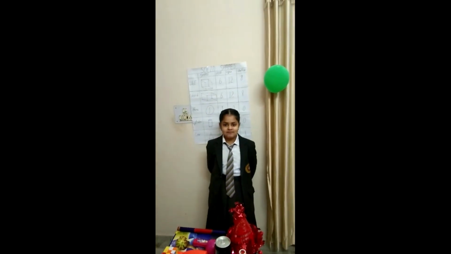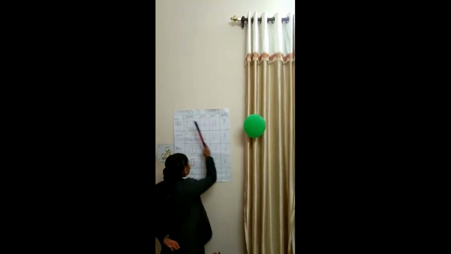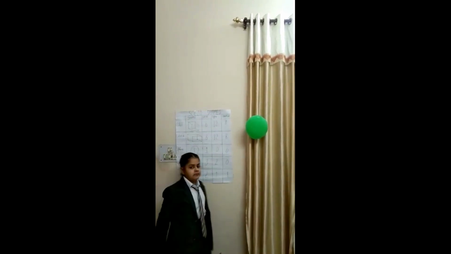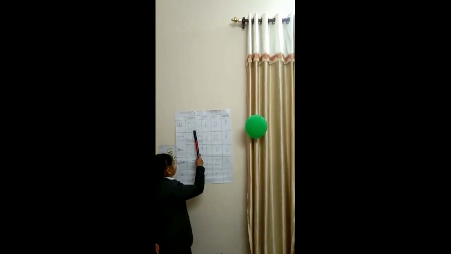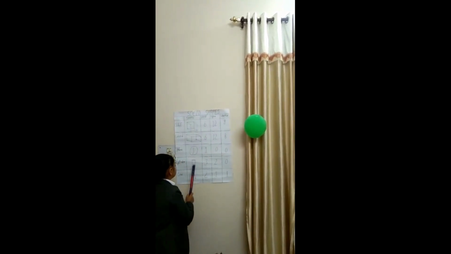Good morning ma'am. Today we have learned about solid shapes. Solid shapes are not flat. For example, cube, cuboid, sphere, cylinder.